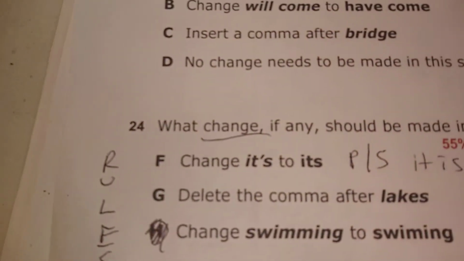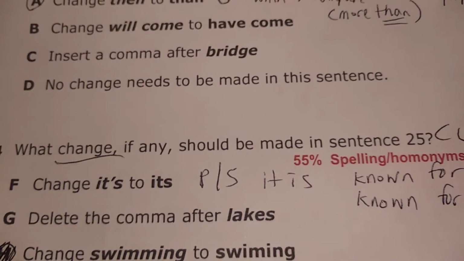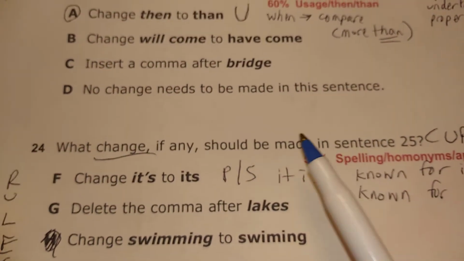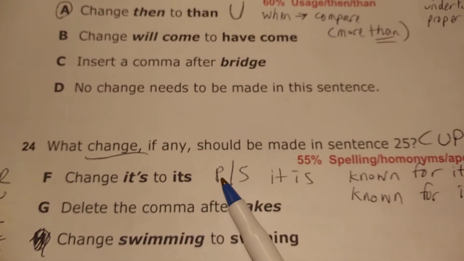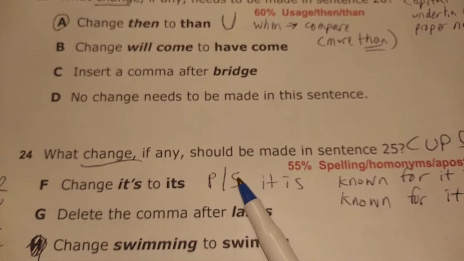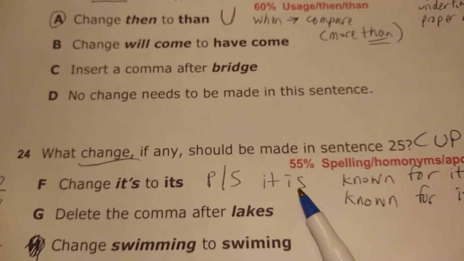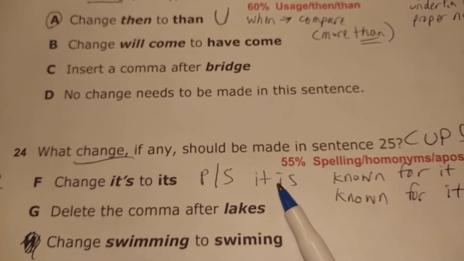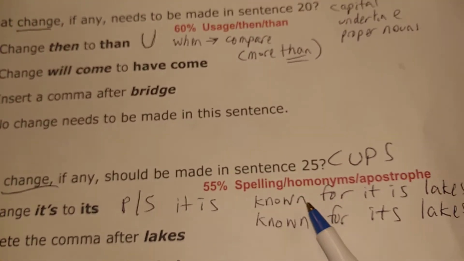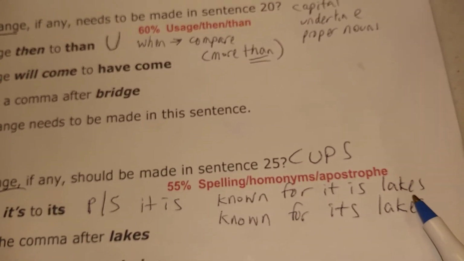Then we have finally number 24. What change, if any, should be made in sentence 25? Changes cups. Change it's to its. It's a spelling issue. It is what their kids will say whenever they see it apostrophe s. It is known for it is lakes. That doesn't sound right.